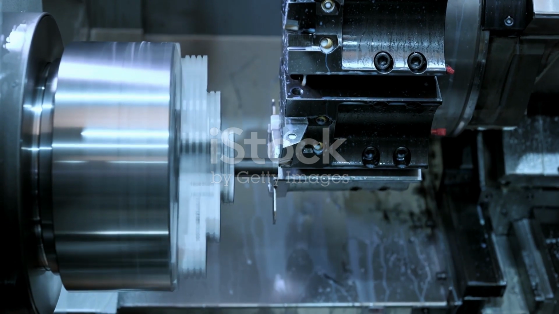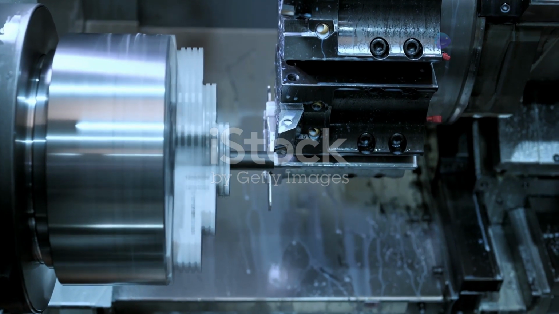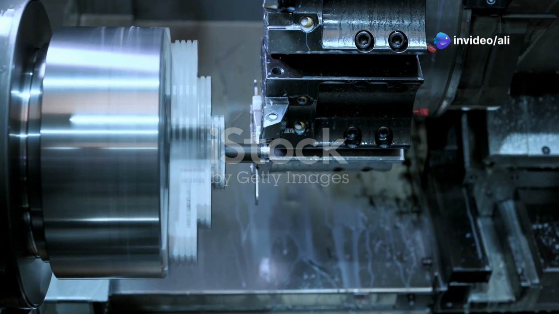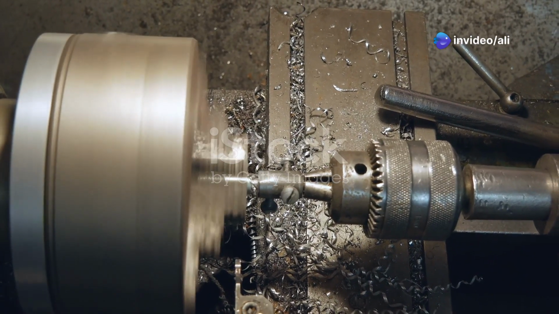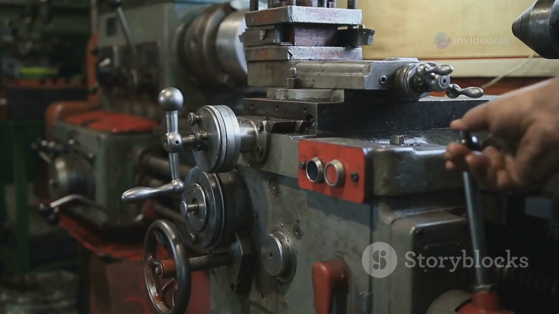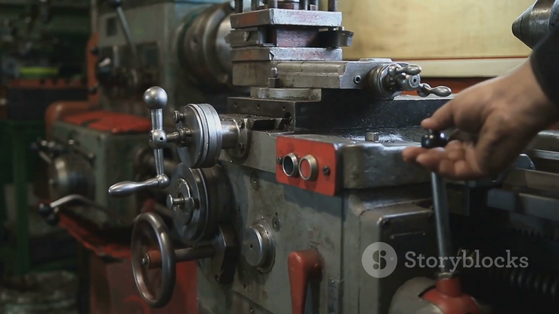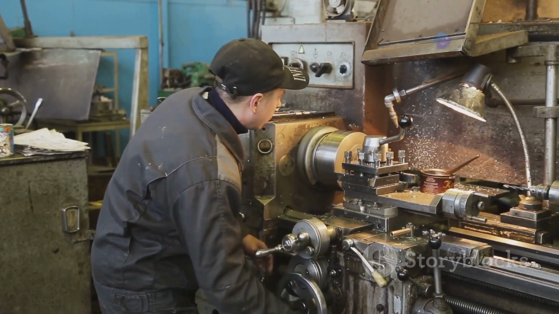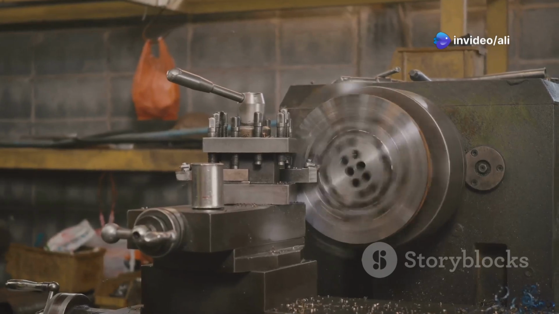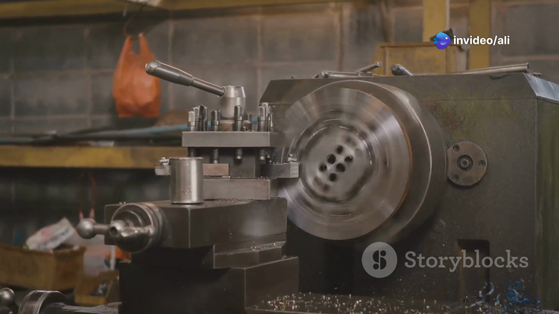There are three primary types of lathes: engine lathes, CNC lathes, and mini lathes. Each type caters to specific needs and levels of complexity. Engine lathes, also known as traditional lathes, are manually operated machines. They are known for their versatility and affordability. Engine lathes are ideal for small-scale production runs and repair work.